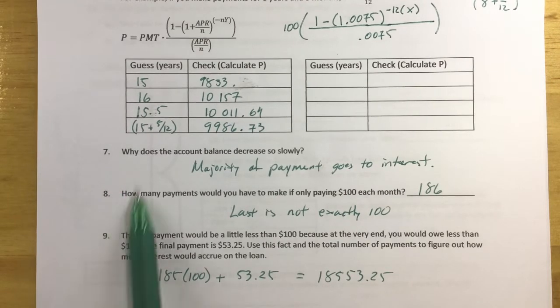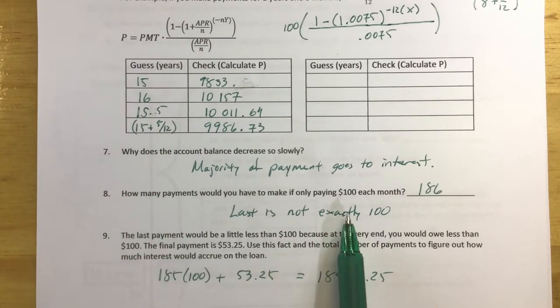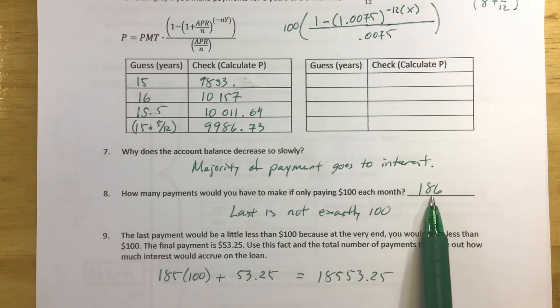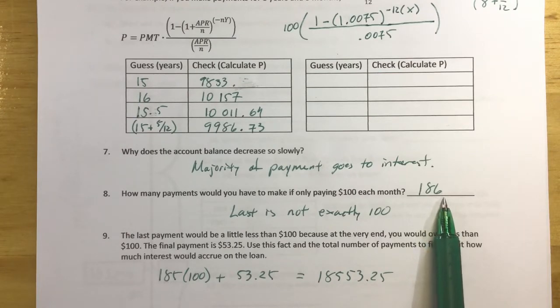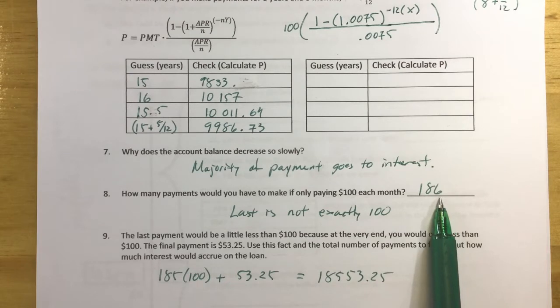Getting back to what we did in the table, this would have been really hard to figure out. You have to make 186 payments. 185 of those payments are going to be the $100 payments, and then at the end there's a little bit of a difference that you still owe.